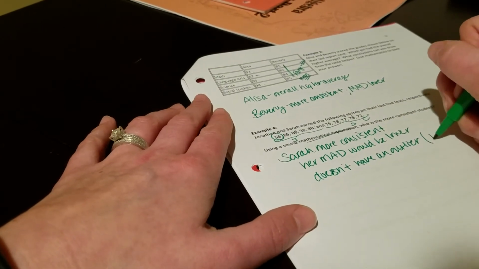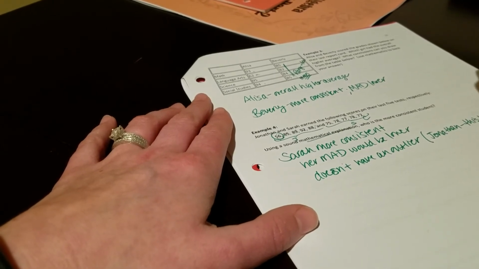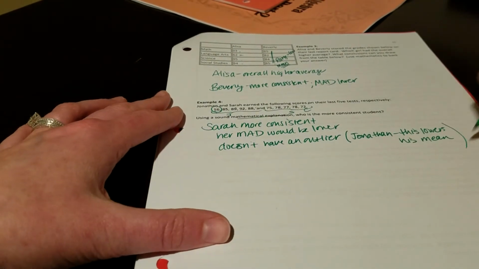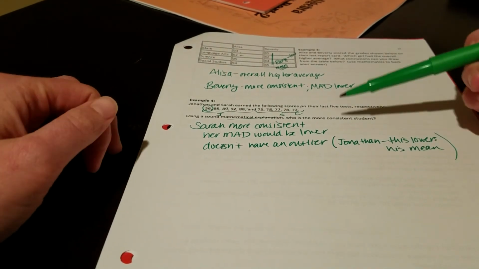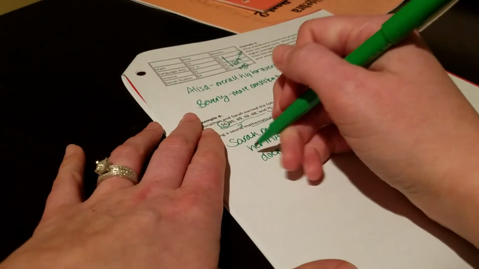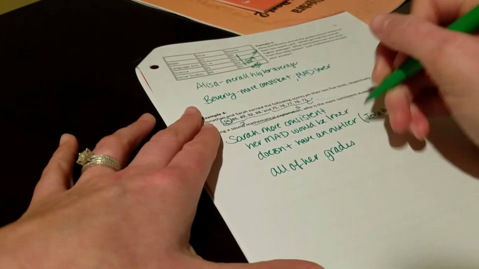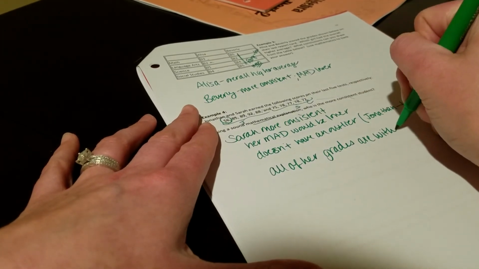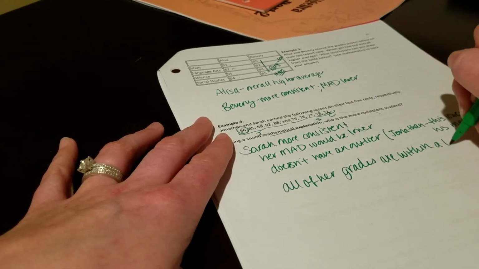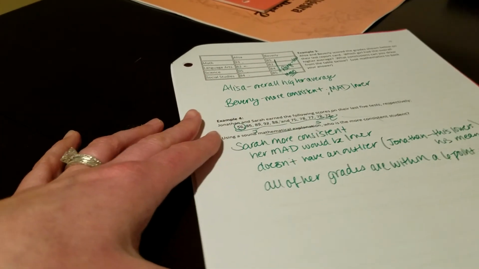And really for Jonathan, this lowers his mean. So that'll kind of help us out. So consistency is definitely going to be Sarah because her MAD would be lower. She doesn't have an outlier. And all of her grades are really, if we look, 72 is the lowest, 78 is the highest, within a 6-point range. Whereas Jonathan goes from failing all the way up to an A.